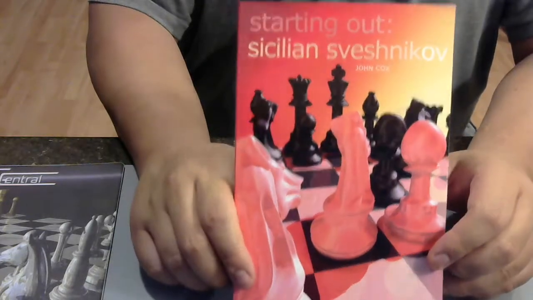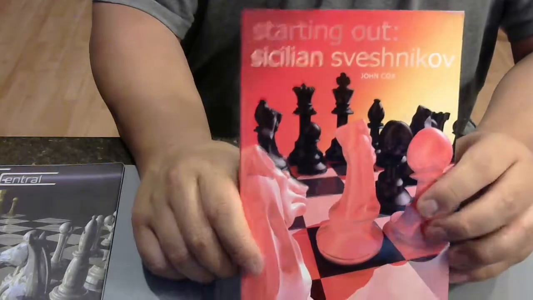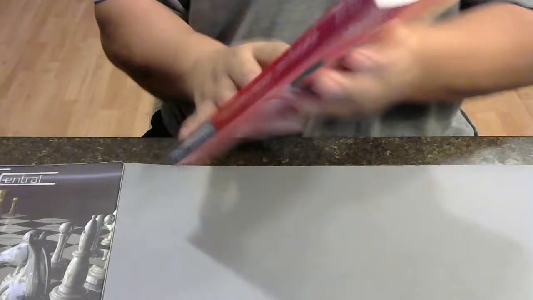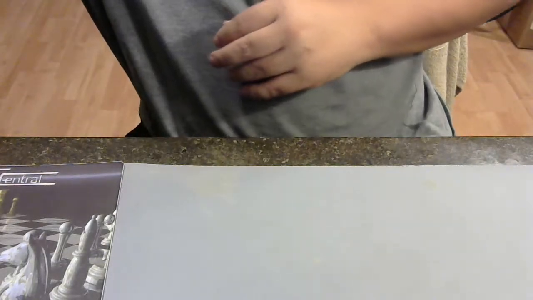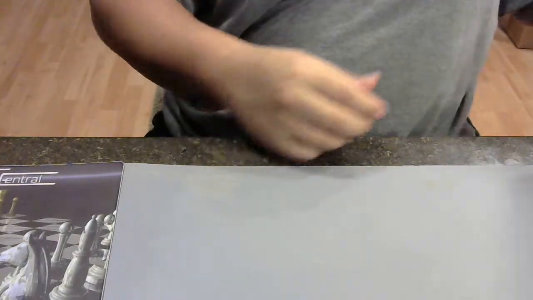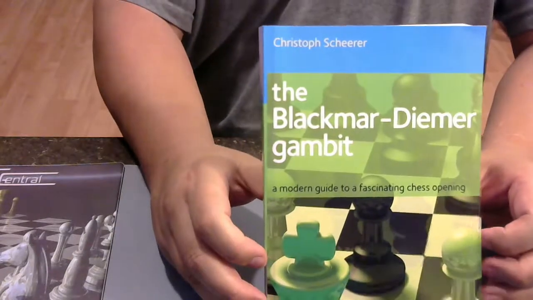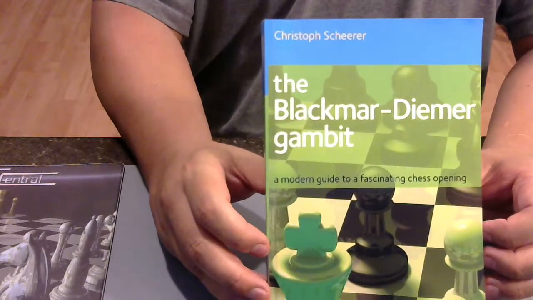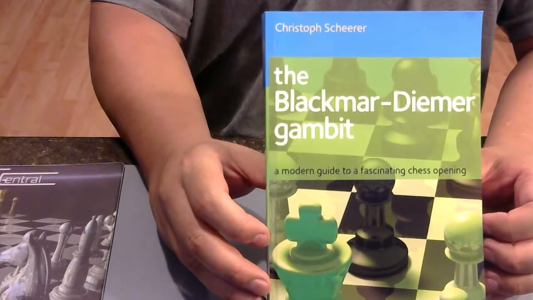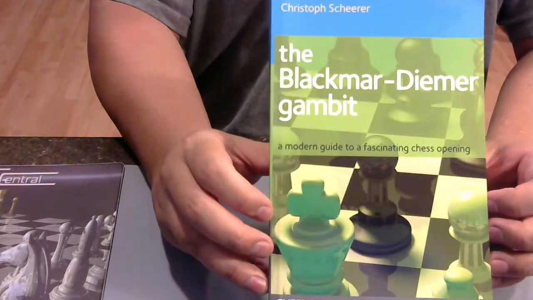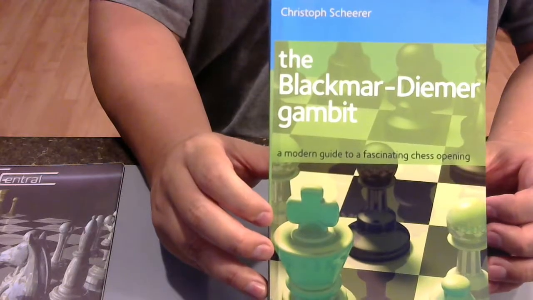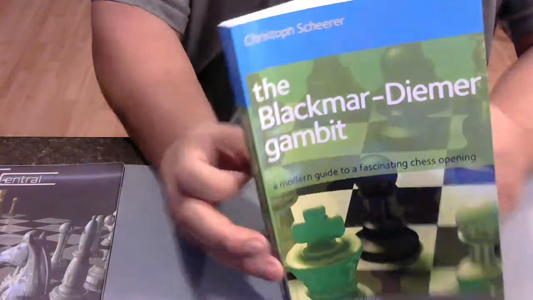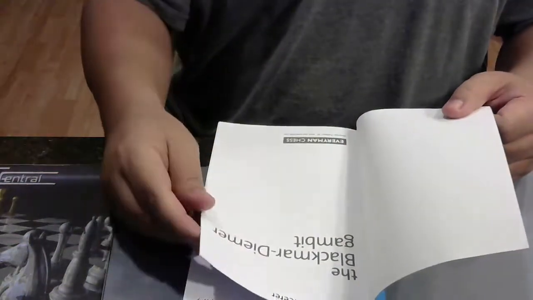This is by John Cox. John Cox is another famous chess author. I have this book. It's Starting Out series. I don't know if it's a really starting out book, but The Black Demer Gambit by Christoph Schirer. I don't know why I'm pronouncing it with a fake German accent. The Modern Guide to a Fascinating Chess Opening. They're all fascinating.